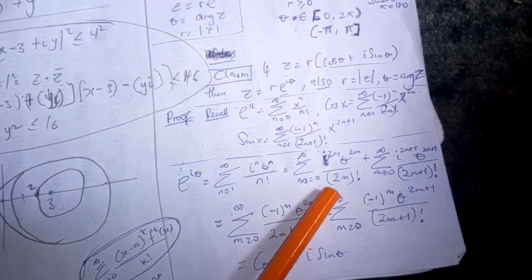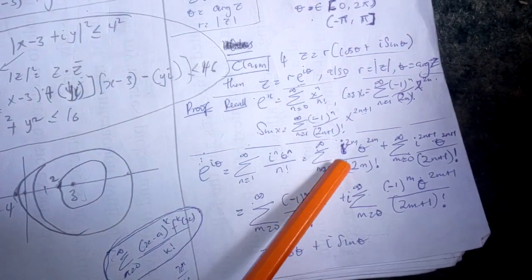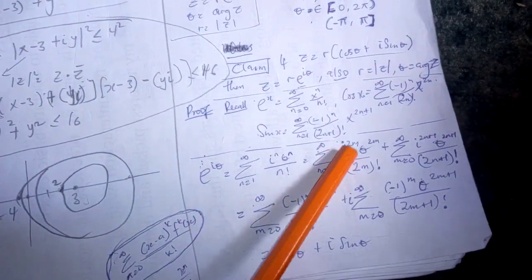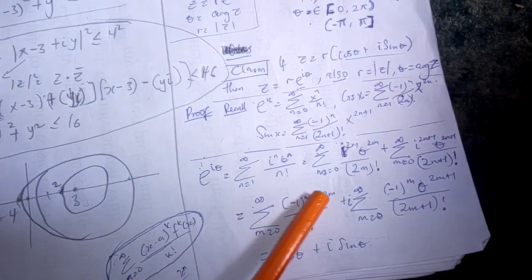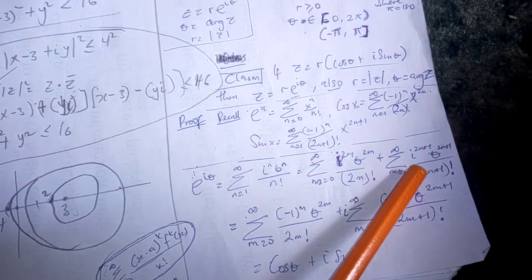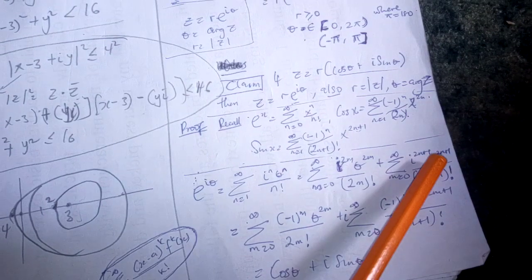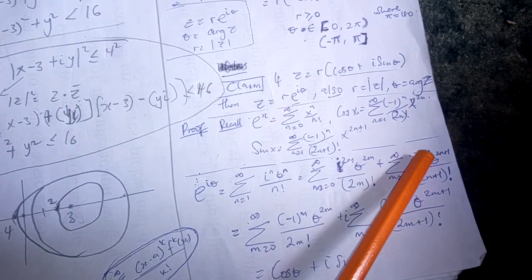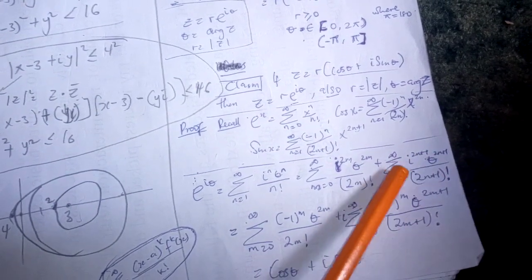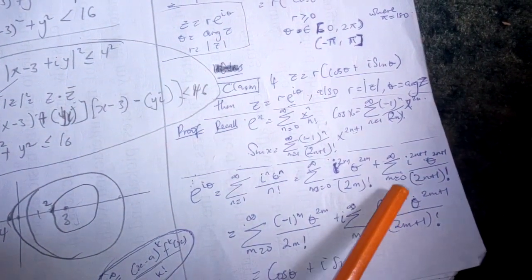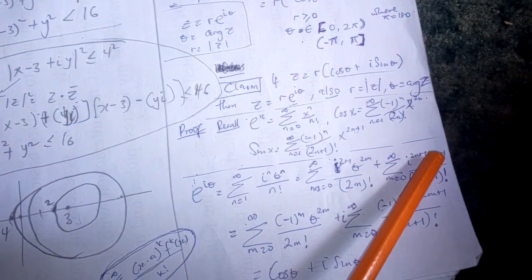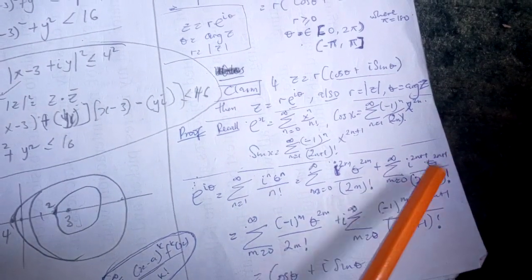So now looking at this, i raised to power 2m. i squared is what? Minus 1, raised to power m. Here also, i raised to power 2m plus 1 is the same thing as what? i squared is minus 1 raised to power m, and this plus 1 is the same thing as i raised to power 1, which is what?